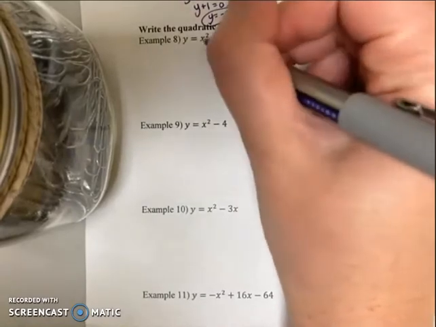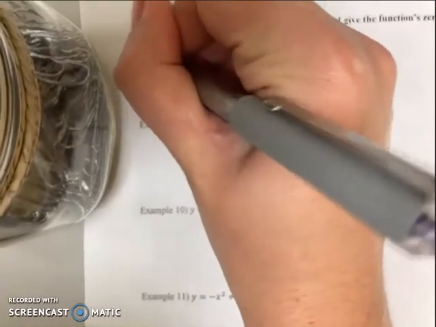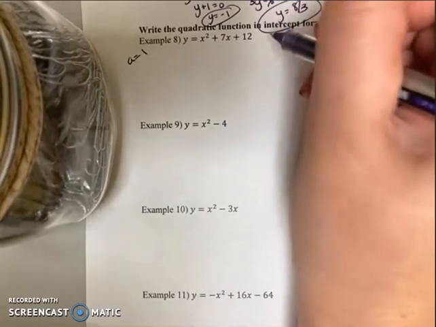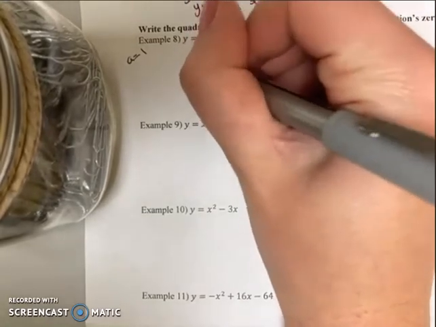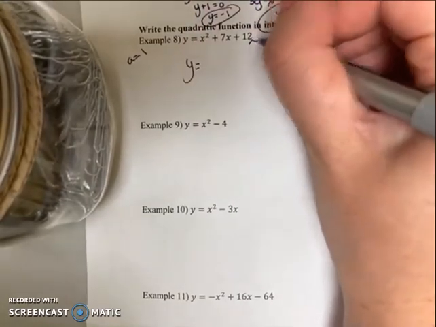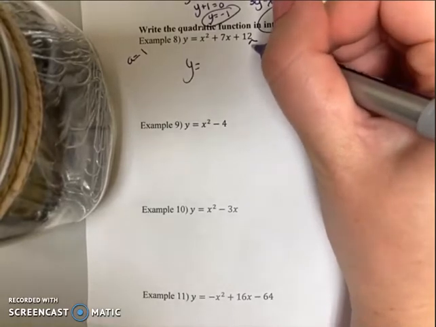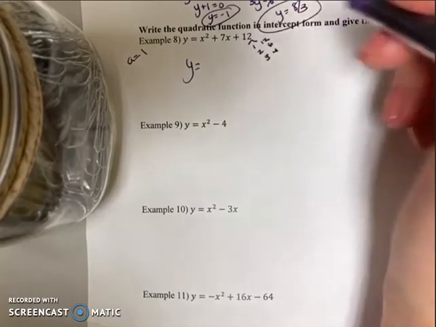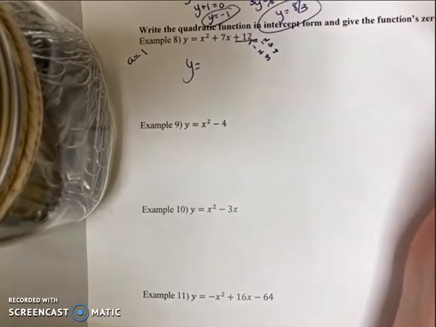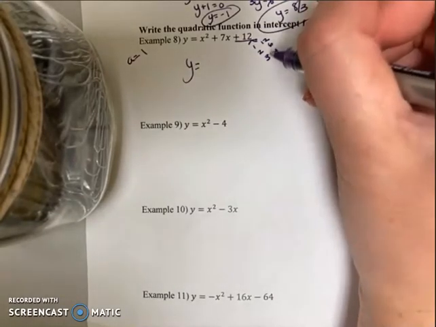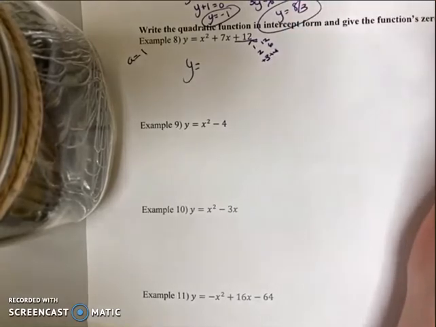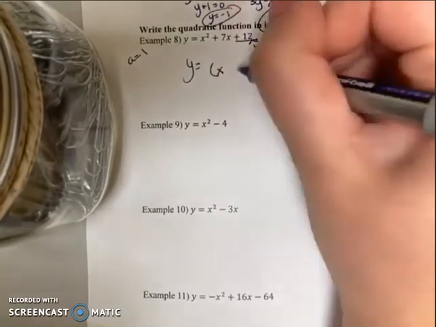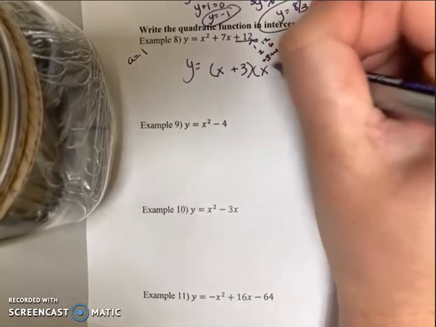I see that this is a equals 1. There's no GCF, so I can use the guess and check. Y equals, if I think about the factors of 12, that's 1 and 12, 2 and 6, 3 and 4. Using same signs, what could give me positive 7? Well, that's a positive 3 and positive 4. So y equals x plus 3 times x plus 4.